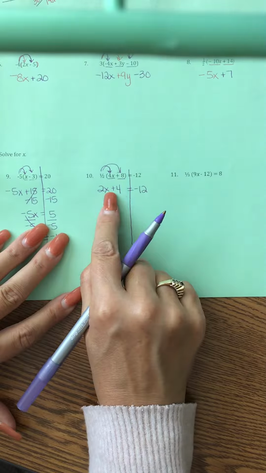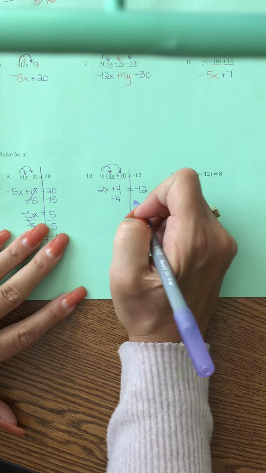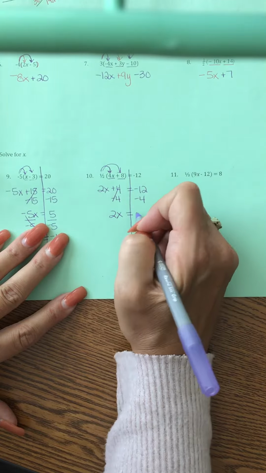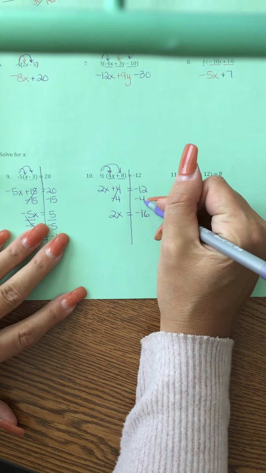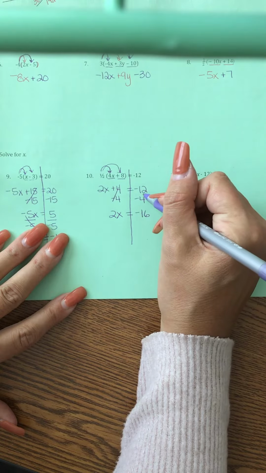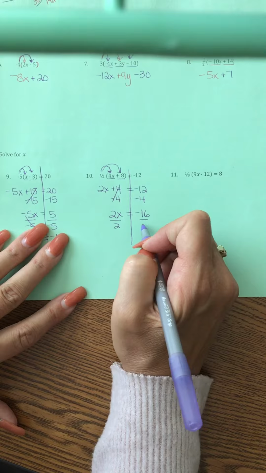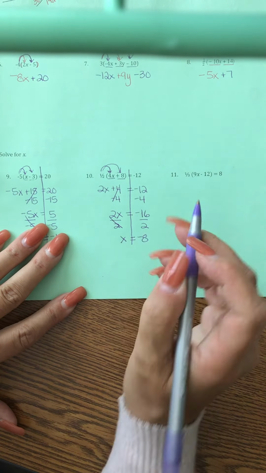Trying to get x alone, we always add or subtract before we multiply or divide. So let's subtract 4 from each side. 2x is equal to -16. -12 subtract 4 is -16, or -12 and -4 is still -16. When we divide by 2 to get x alone, we'll see that x equals -8.